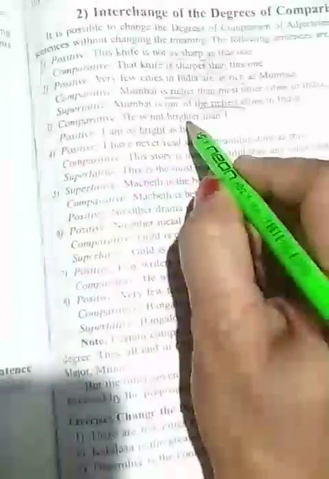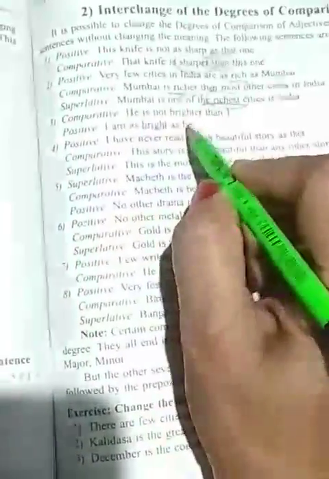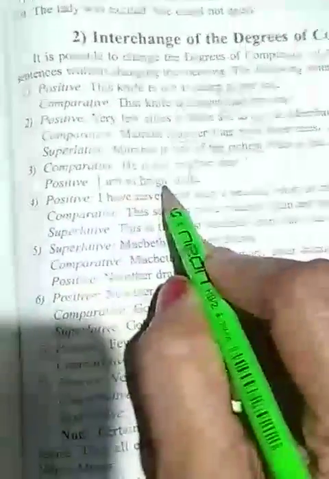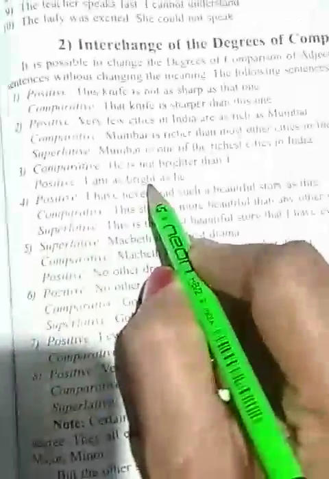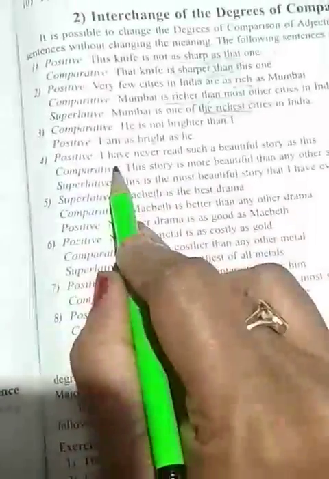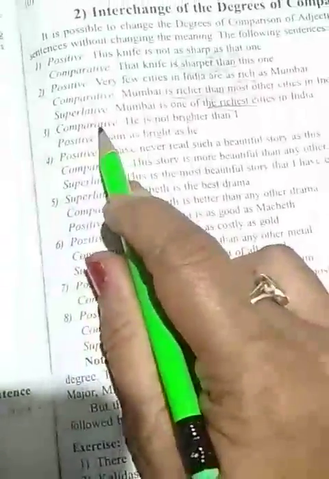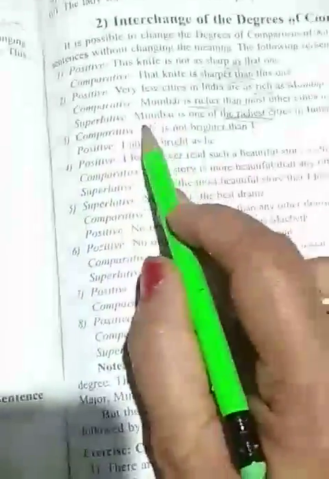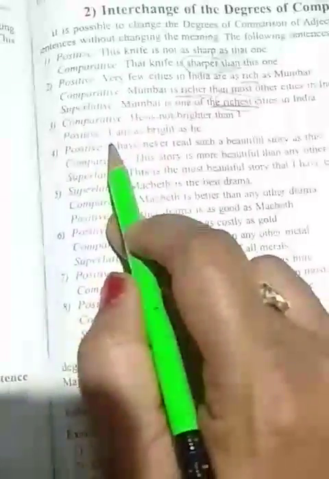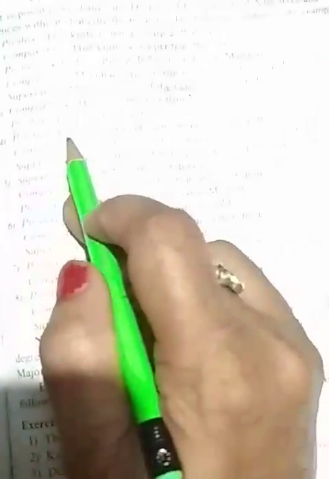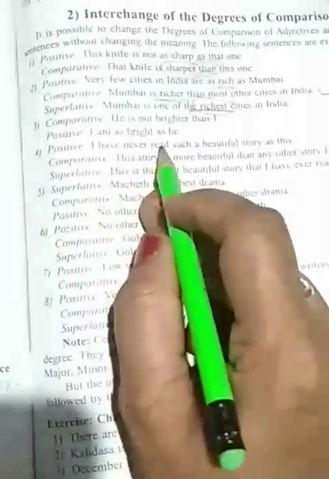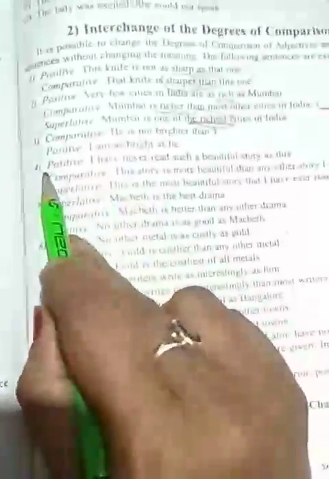See, brighter becomes bright. Bright is the positive word, and brighter is the comparative word. Here they have used I and he, so you cannot make it superlative. If a name is given, of course you can make it superlative, or else you cannot.